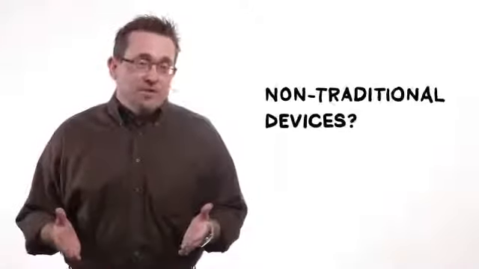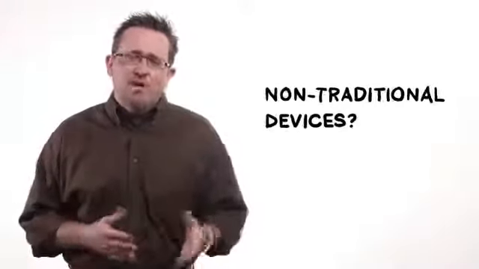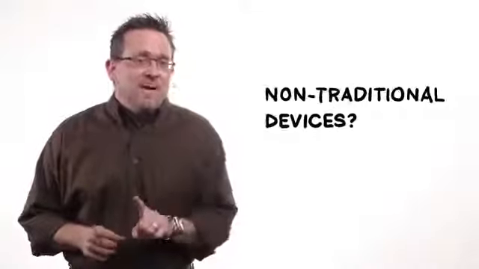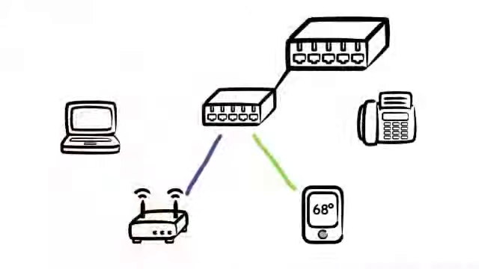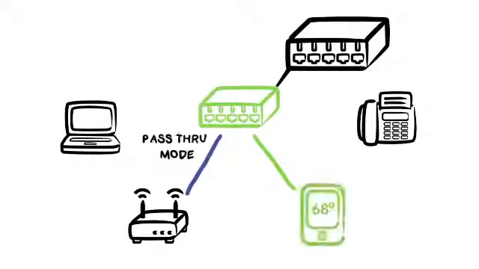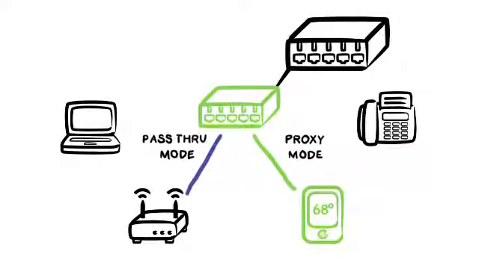But what about non-traditional devices that don't natively support EnergyWise yet? This is where that parent-child relationship becomes helpful all over again. In this example, the parent device, the switch, is supporting two other child devices. The access point natively supports EnergyWise, so its switch port is placed in pass-through mode. This PoE thermostat, however, is not natively supported, and so the switch port acts as its proxy. In proxy mode, the parent device handles the power management commands on behalf of the child device.